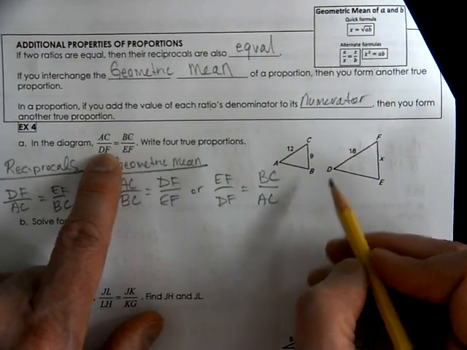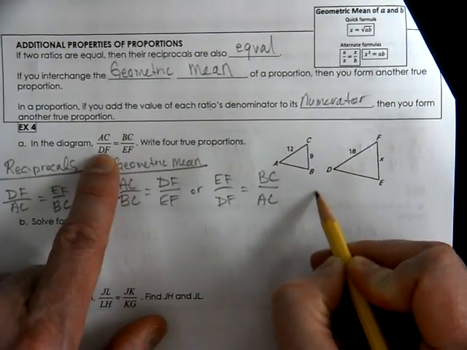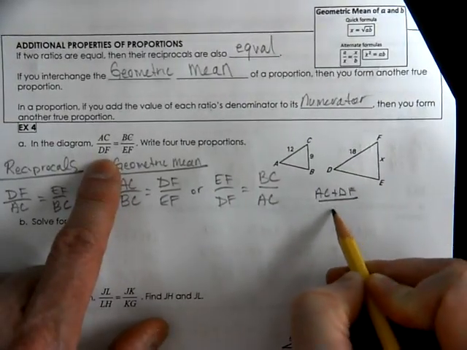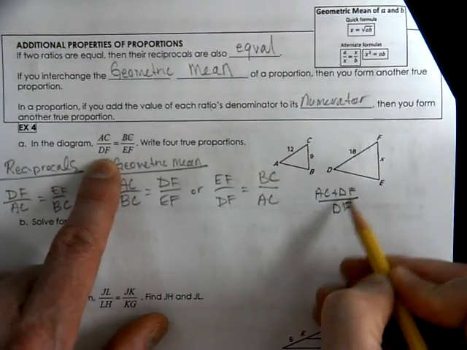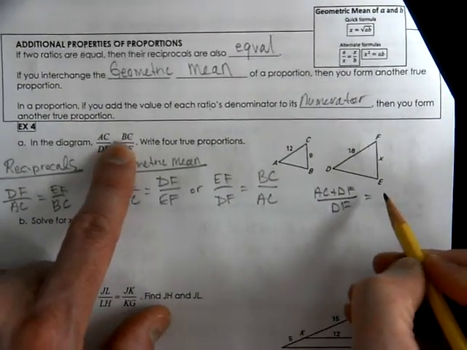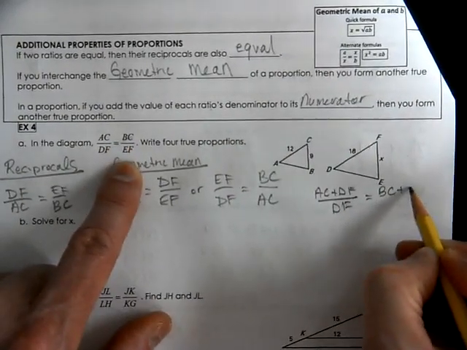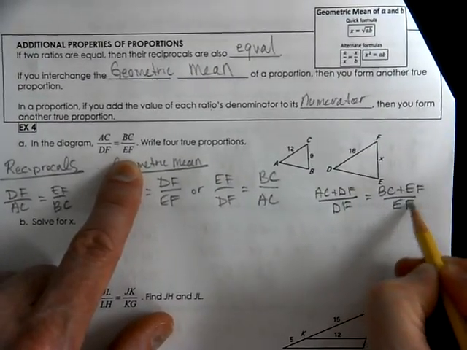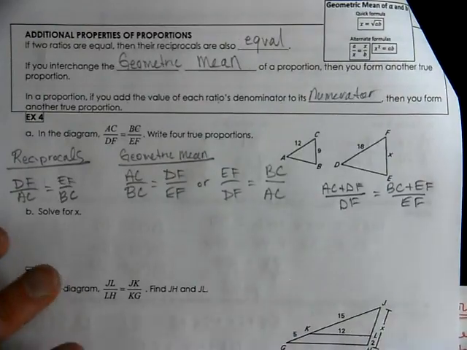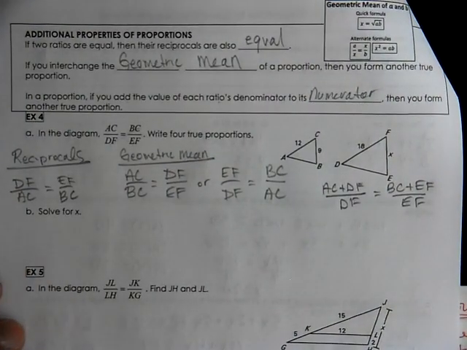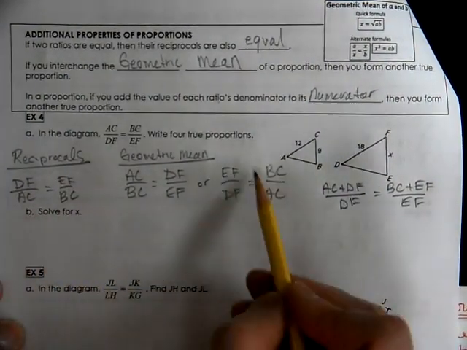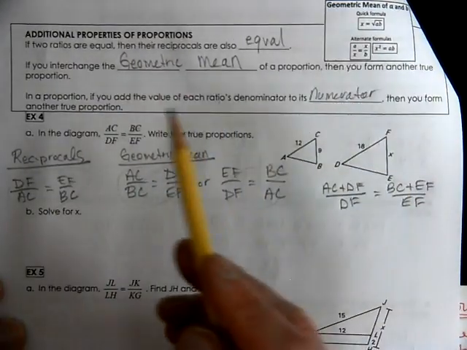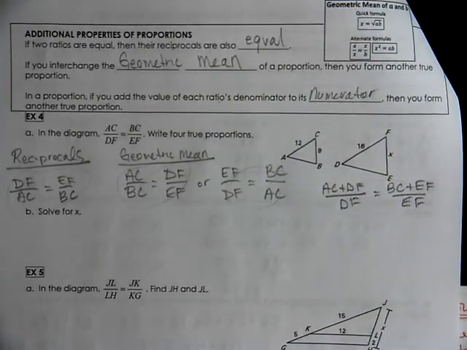So, if we take the denominator and add it to the numerator, AC plus DF over DF, you could not cross those DFs out, and BC plus EF over EF. That would be a different proportion. So you now see that we have 4 different proportions that we could write from a single original proportion.